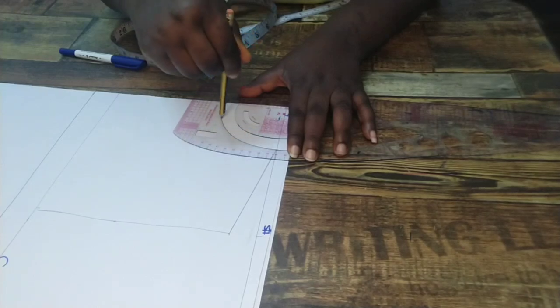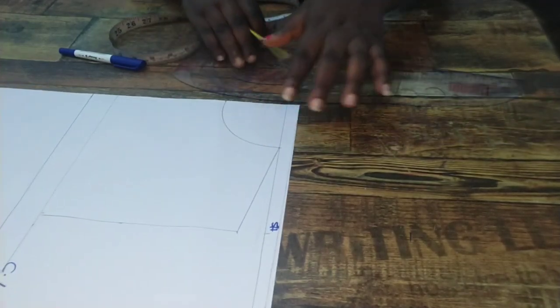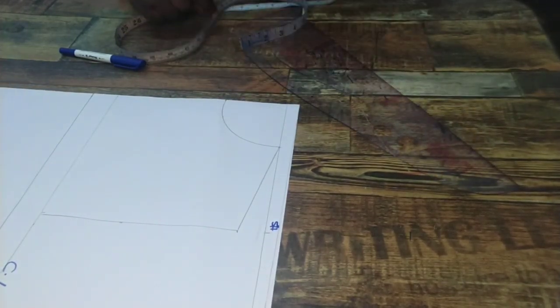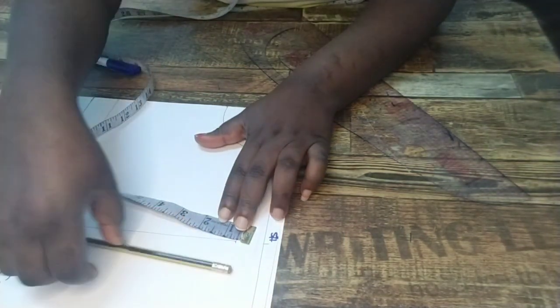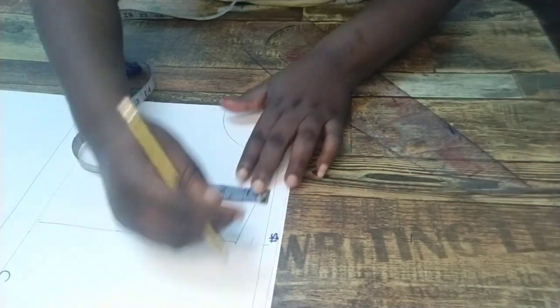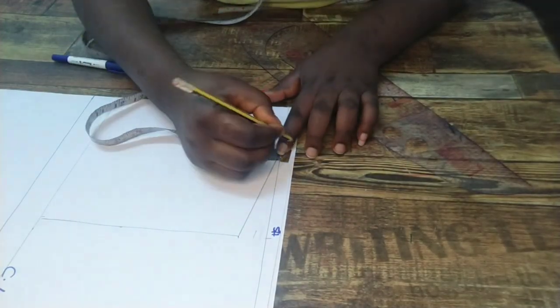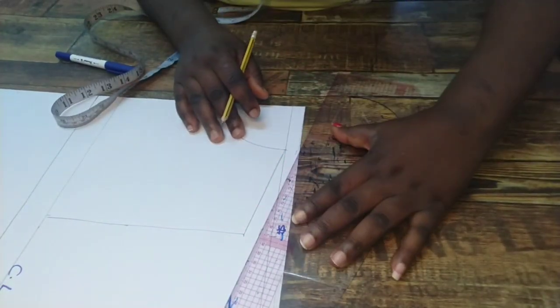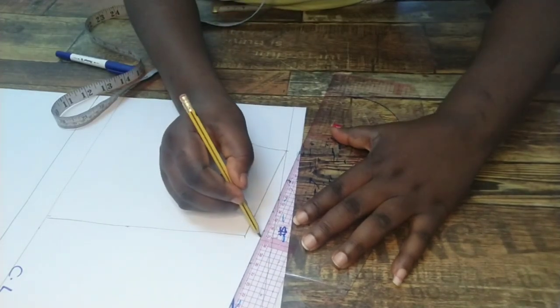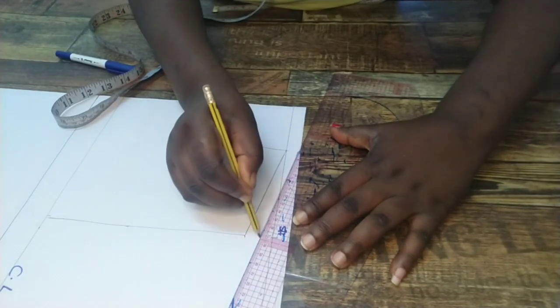So this is the neck line. From this neck, I'm going to add half an inch to it. This place I will add half an inch, while this place I will add half an inch. So I'm going to connect this line together like so.